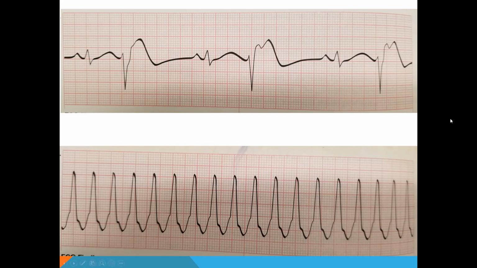All right. What is this rhythm at the bottom? Yes, very good. Vtac. So what would you do if you see this on the monitor? Get the crash cart. Ask the patient if they're okay, because if they have become unresponsive, you want to check a pulse. And there's a chance that there's no pulse with this. So you may have to start CPR.